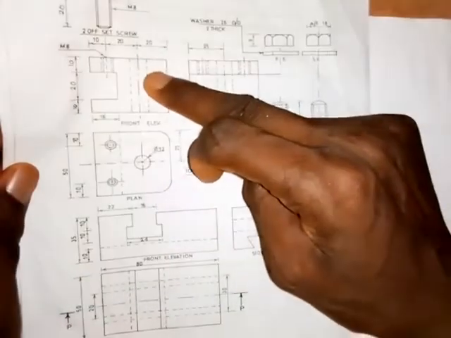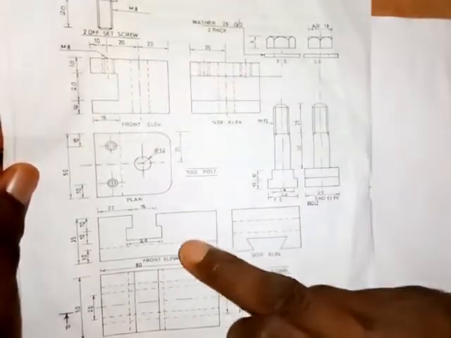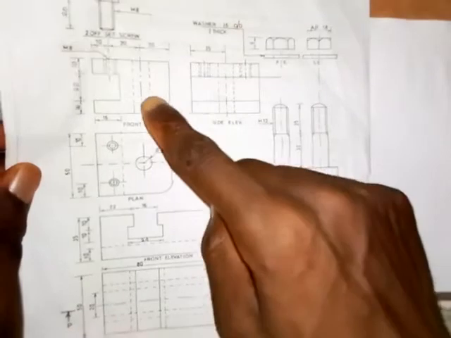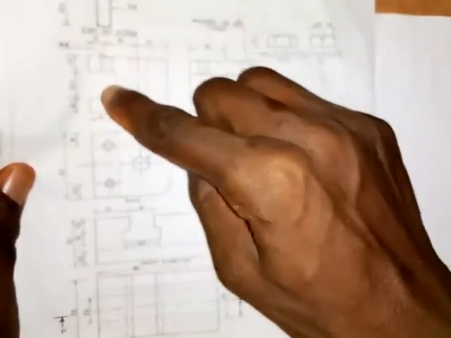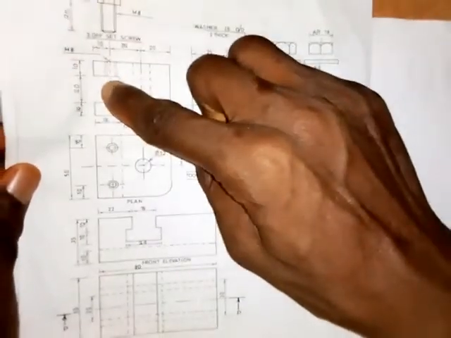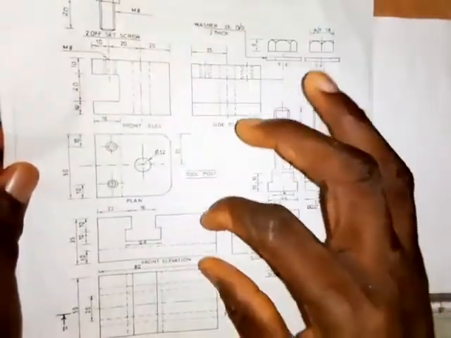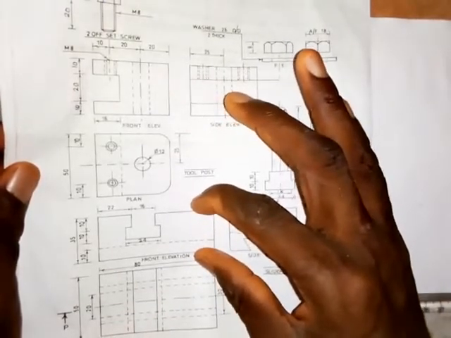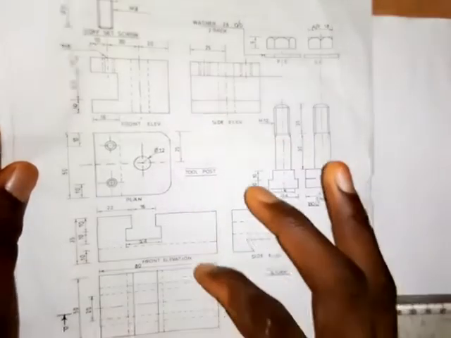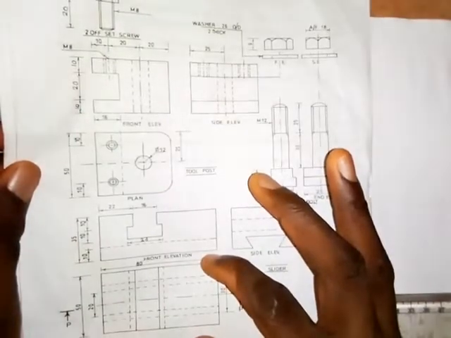This is the tool post that we are to place on it, and this is the front elevation of the tool post where the tool is placed. So we are to place this on this. And this is the plan of the base of the tool post.